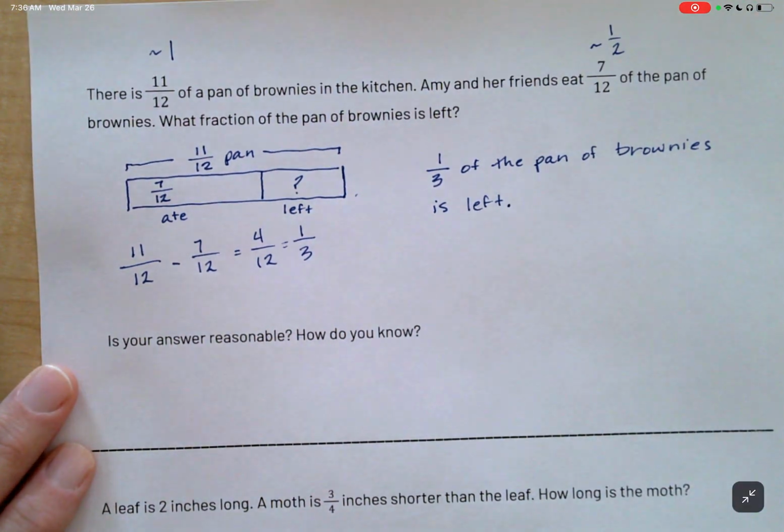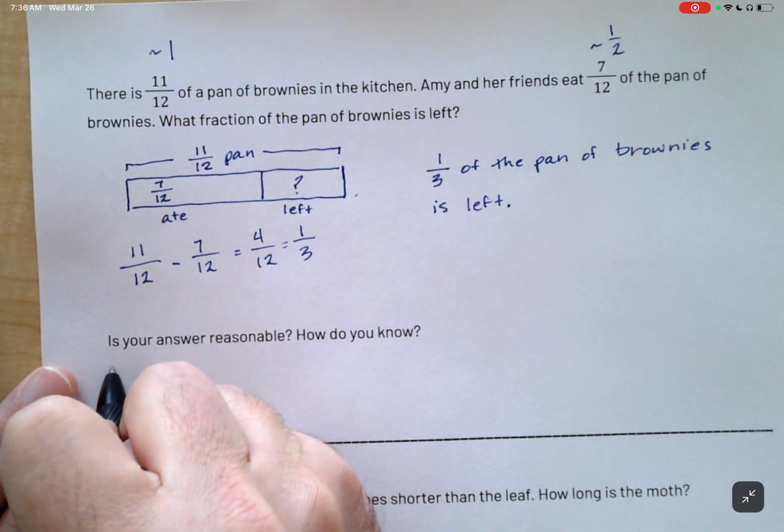So is our answer reasonable? Yeah, it is. Yes.